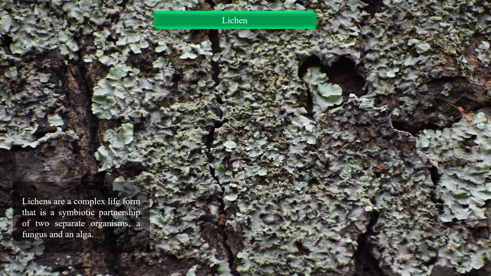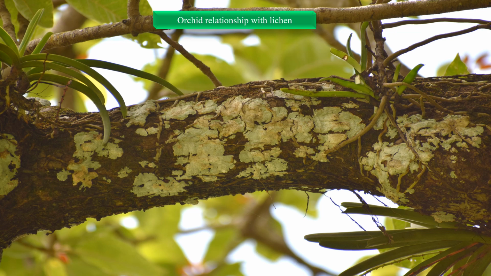Lichens are widely used as an environmental indicator or bioindicator as it indicates the air quality. So where there is lichen, there is a 100% chance that there will also be orchids. So it is a relationship with orchid. Here you can see the lichen and the orchid. Where there is lichen, there will always be an orchid.